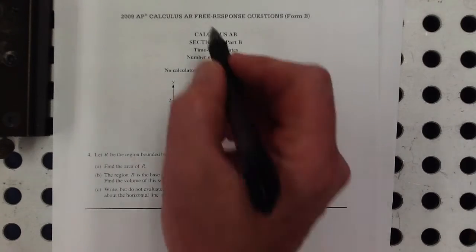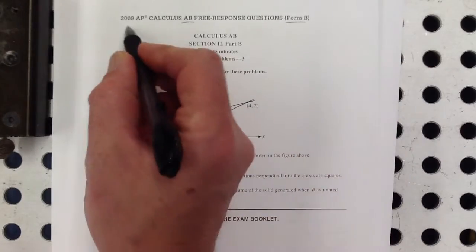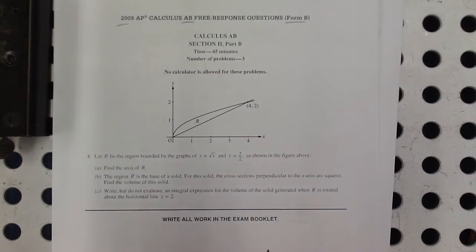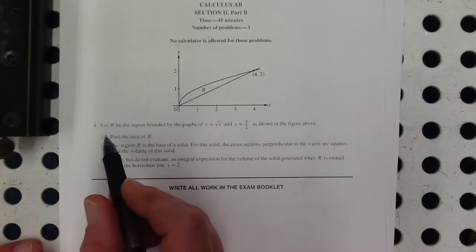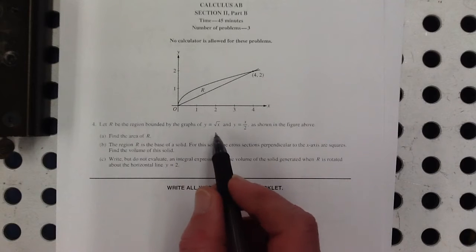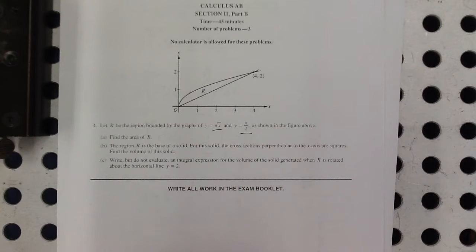Free response question here. This is AB Form B from 2009, number 4. Let's get started. This is a no calculator problem. Let R be the region bounded by the graphs of the square root of x and y equals x over 2. And we want to find the area of R.